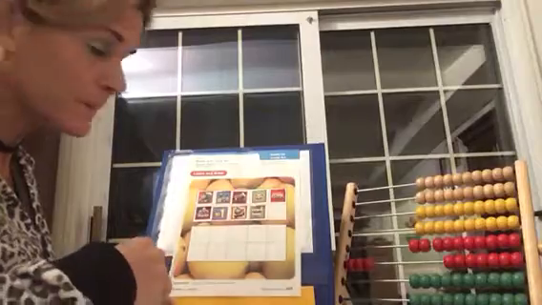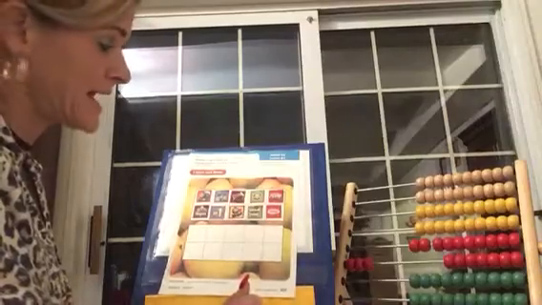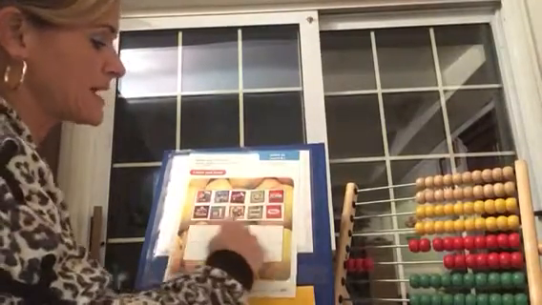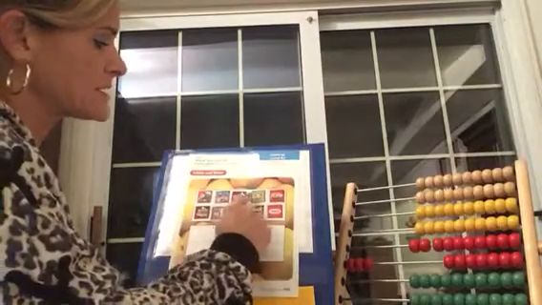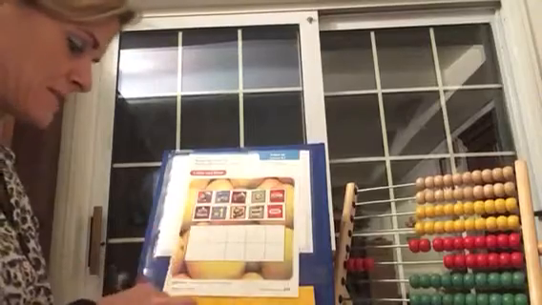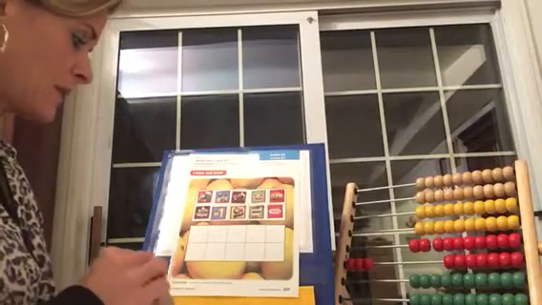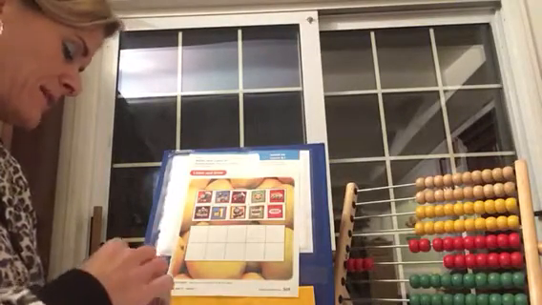What am I getting close to? Yep, I'm getting close to 10. Did I have to count those? No, I did not, because I know a tens frame has 10 spots on it. So if I filled up each of the spots, I can just say 10. That's all I have to do. All right, let's keep going. That was one tens frame.